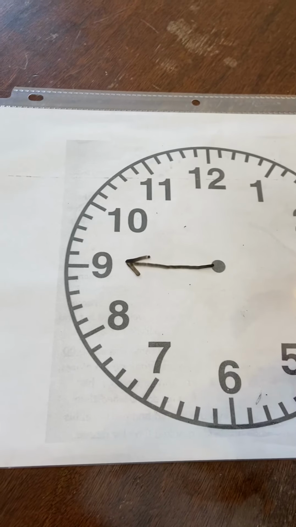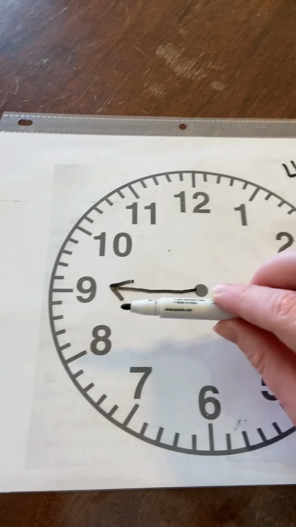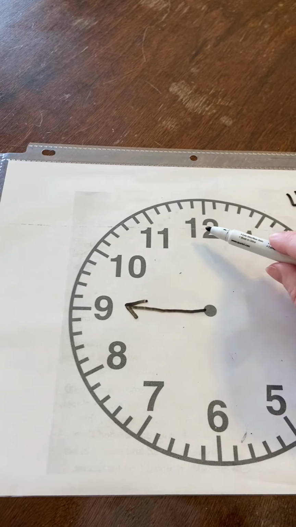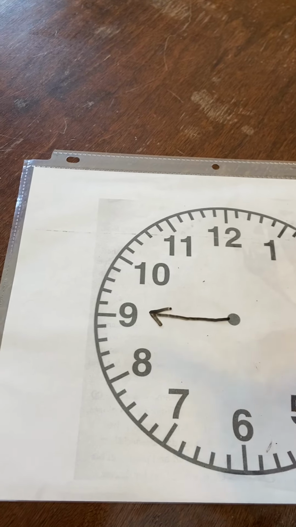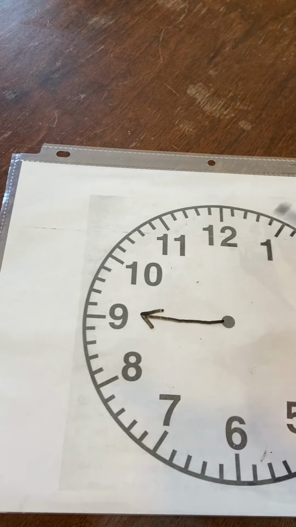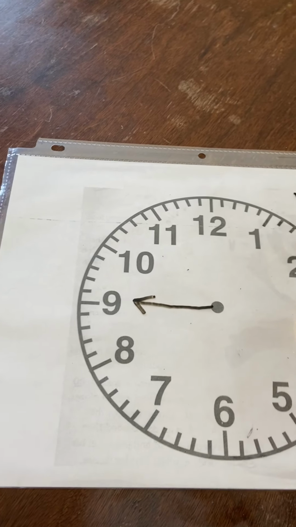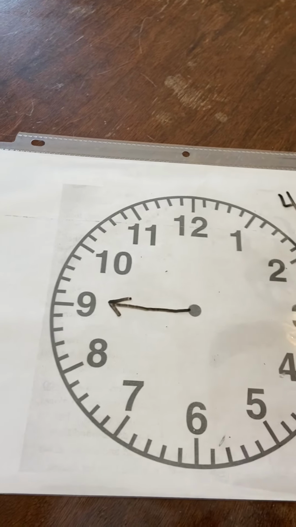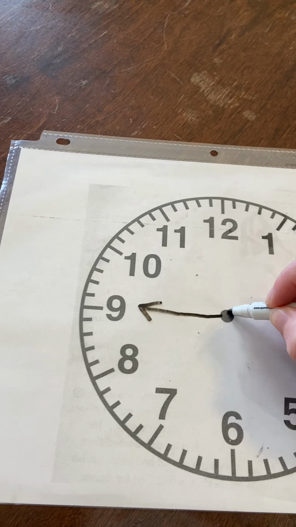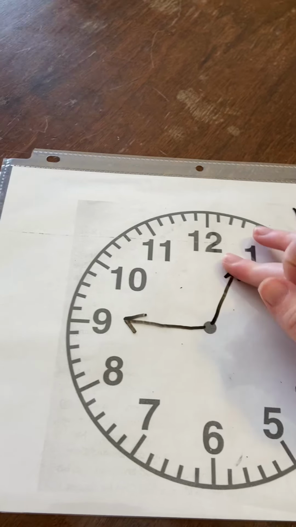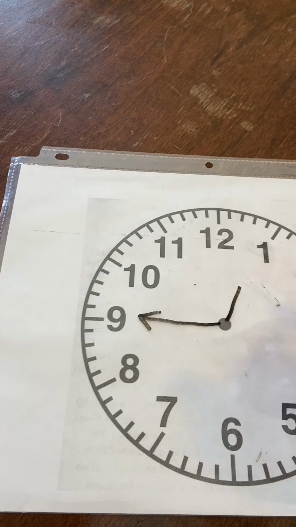If I'm talking about it being quarter to 1, it isn't 1 yet. Quarter to 1. Not quarter after 1 or quarter past 1. Quarter to 1. It's not quite there. It's almost there. So I'm going to point my hour hand at almost my 1.